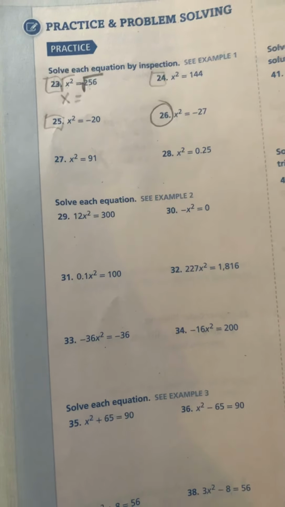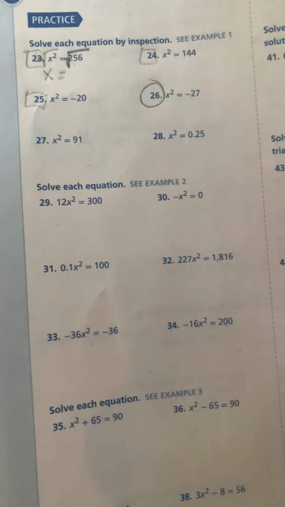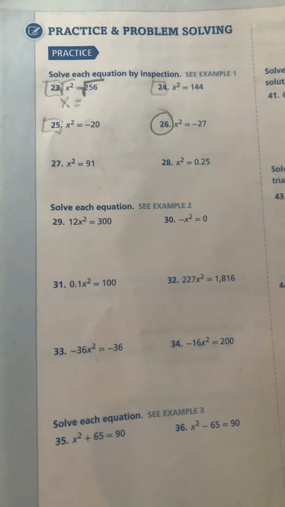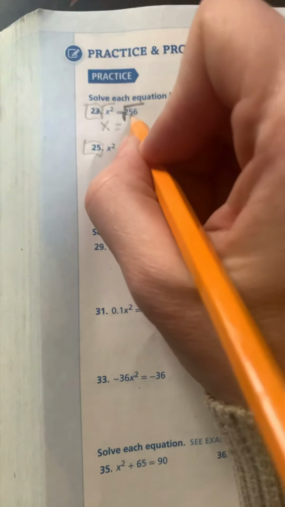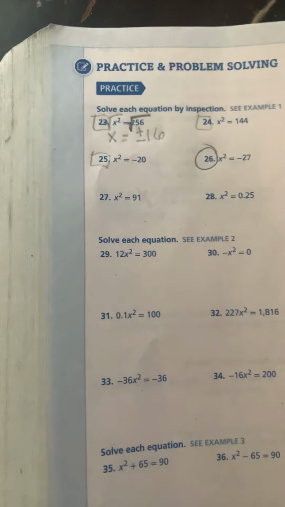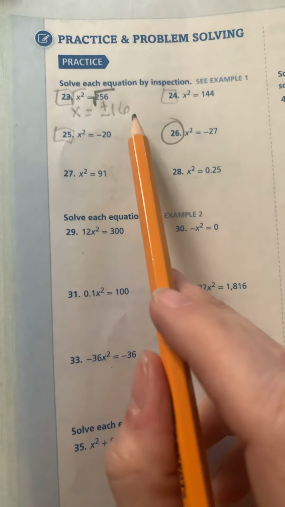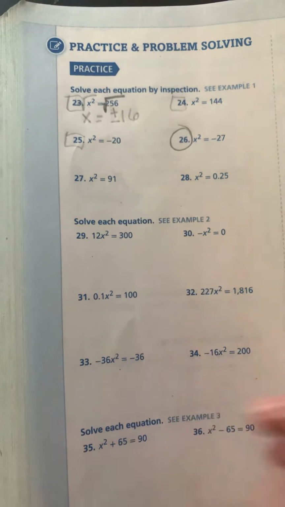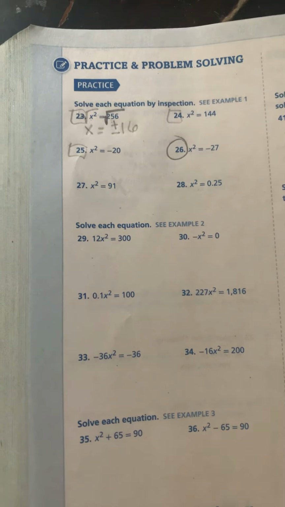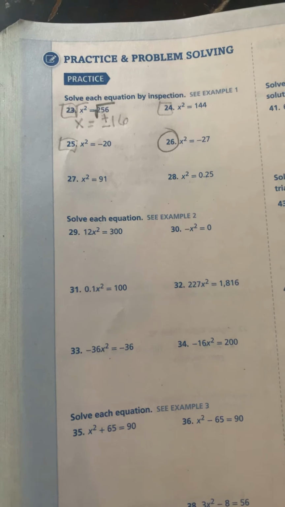You can just use your calculator. If it comes out as a perfect square, like a whole number as the answer, then go ahead and use that. So this is plus or minus 16, because 16 times 16 is 256. Negative 16 times negative 16 is also 256.